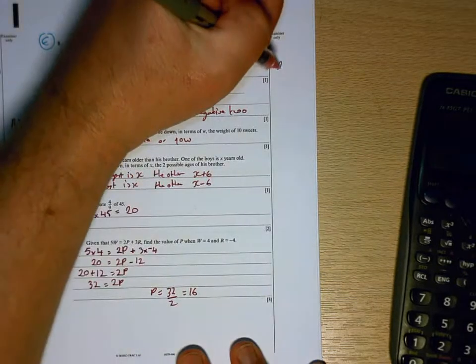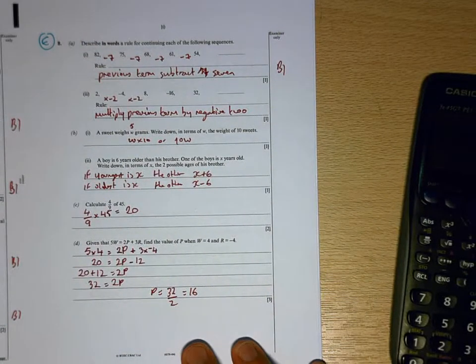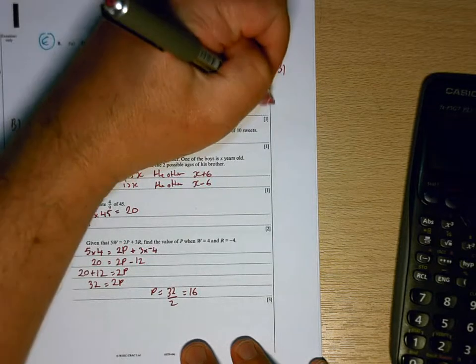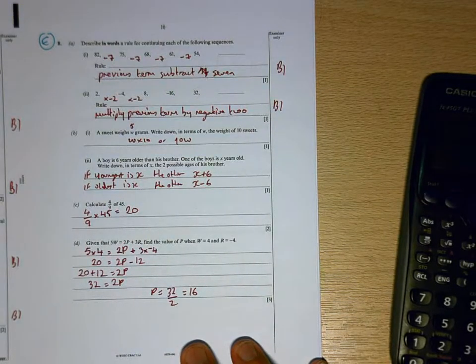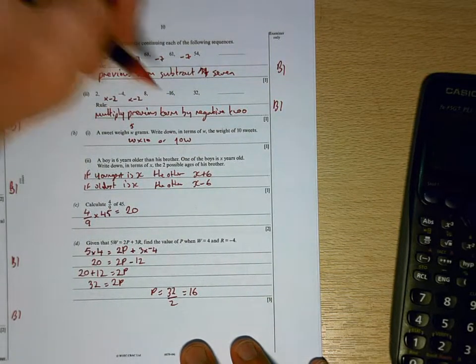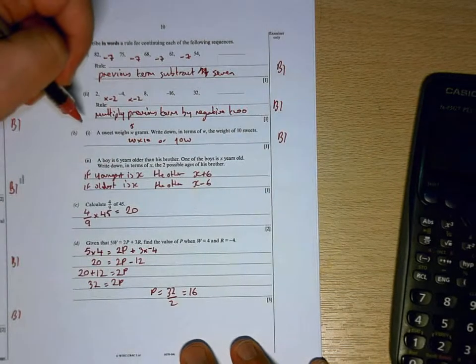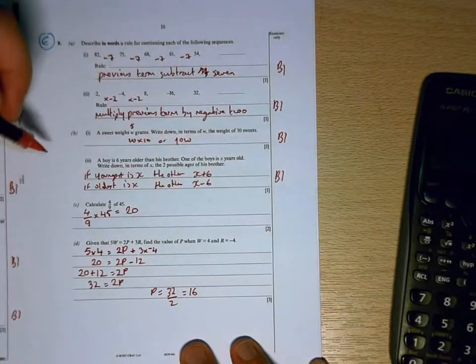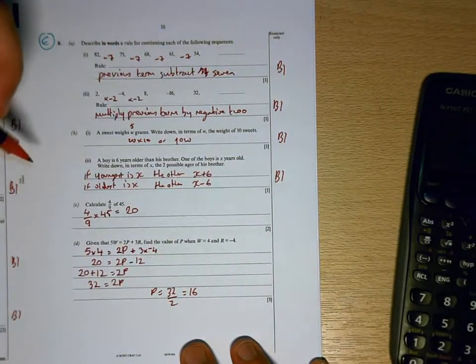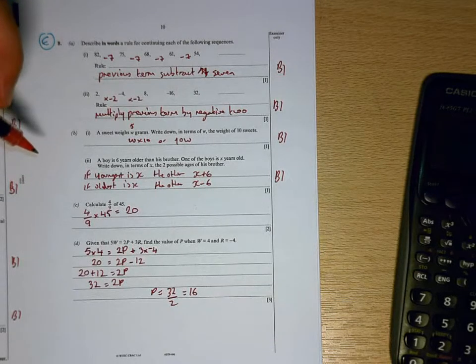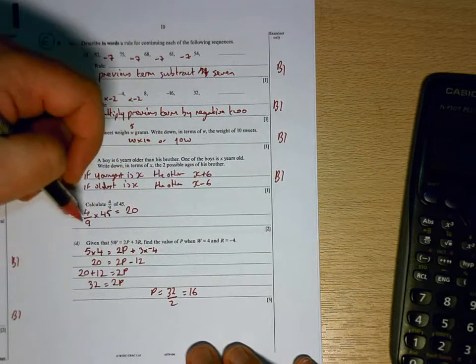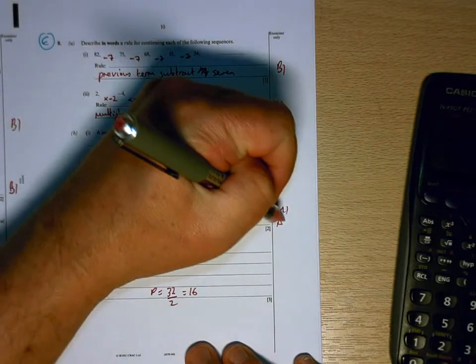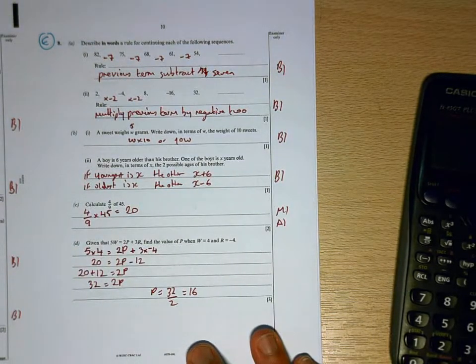So for that one, 1 mark for previous term, take 7. 1 mark for multiply previous term by -2. That one is 1 mark. 1 mark for both of those. For C, any method you use is fine, including using the calculator.